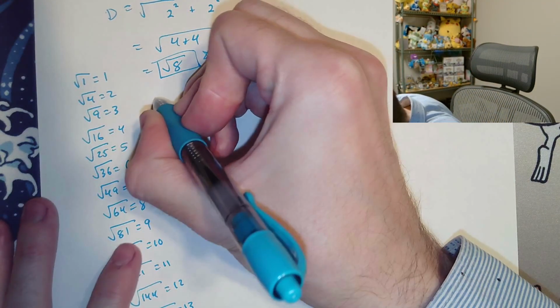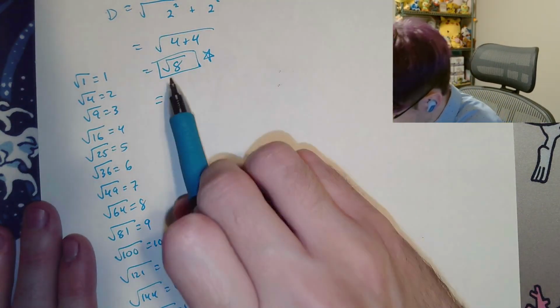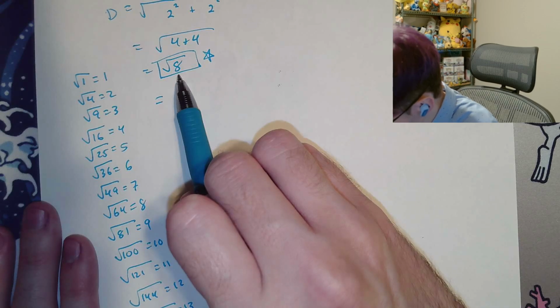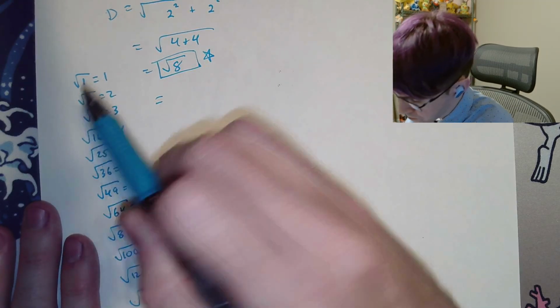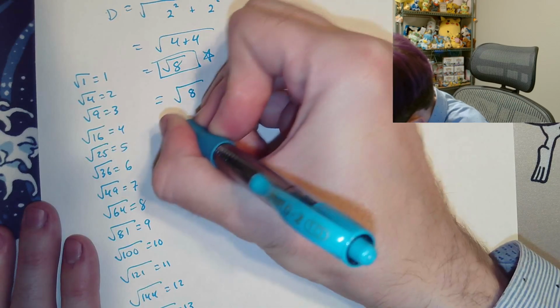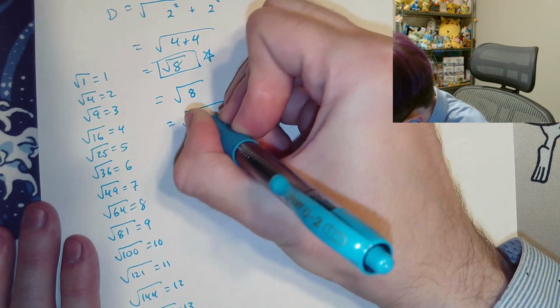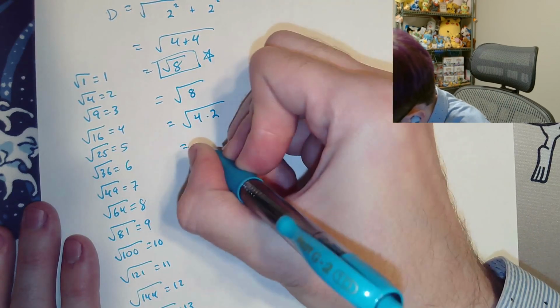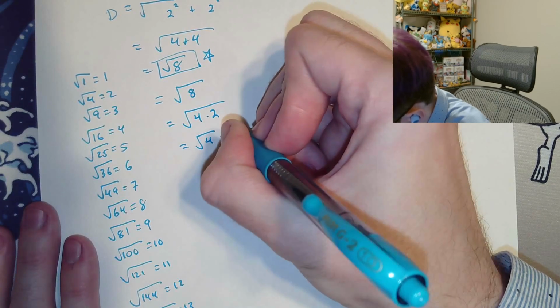More on that later if you really want to hear about it. But the point is that 8 can be written using that square root of 4, because the square root of 8 here is the same exact thing as the square root of 4 times 2, and that can be written as the square root of 4 times the square root of 2.